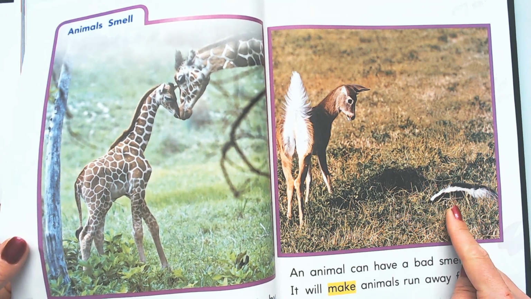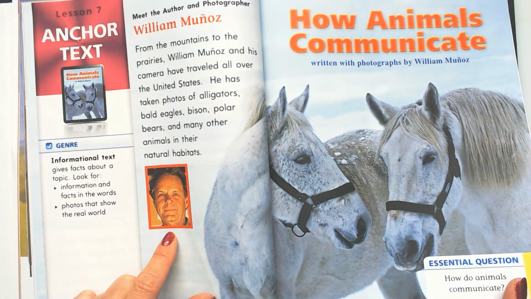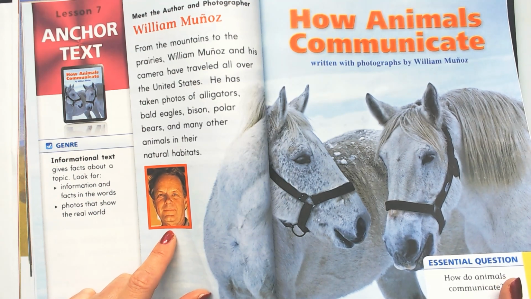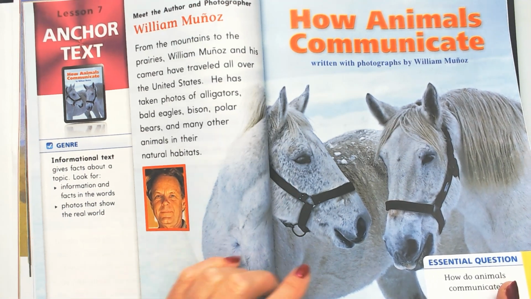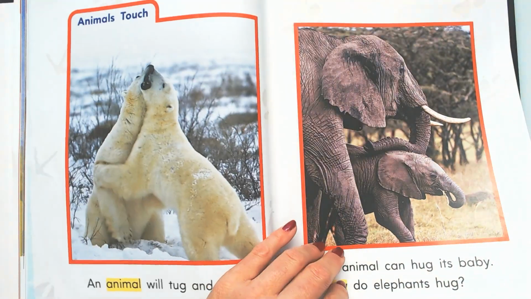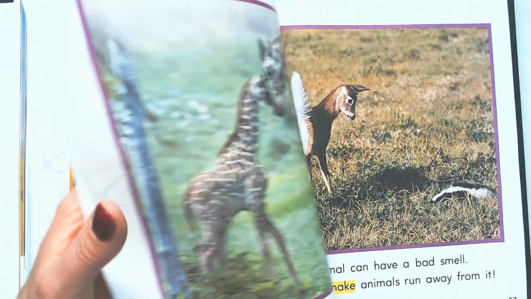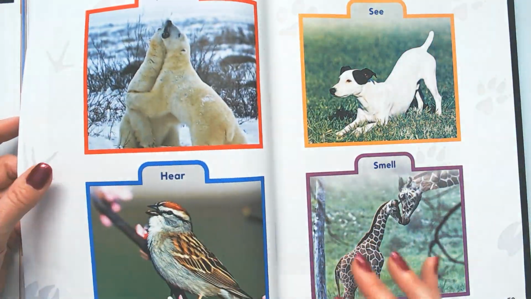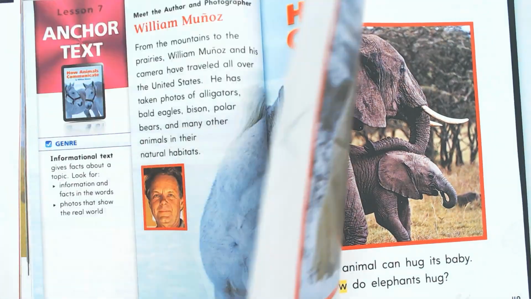What does the author want us to learn from this story? Why did he even write this story? Did he want us to learn how to take pictures? Is that his chief purpose? Did he want us to know that dogs and cats can be friends? Is that the main reason why he wrote this story? Or did he want us to know that animals use their senses, their touching and hearing and seeing and smelling to communicate. Yeah, it was the last one. He wanted us to know that animals use their senses to communicate.